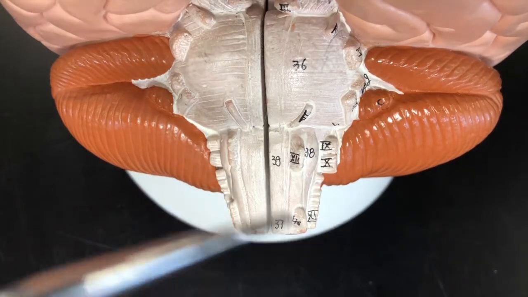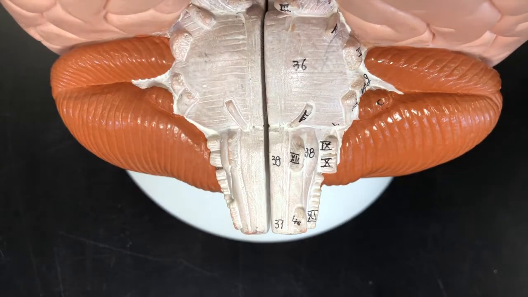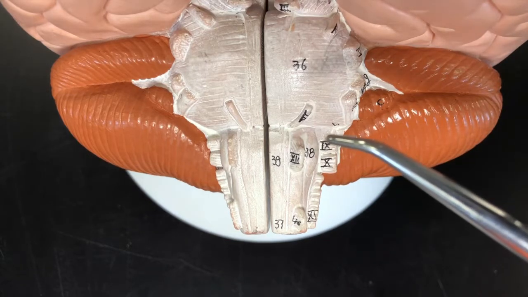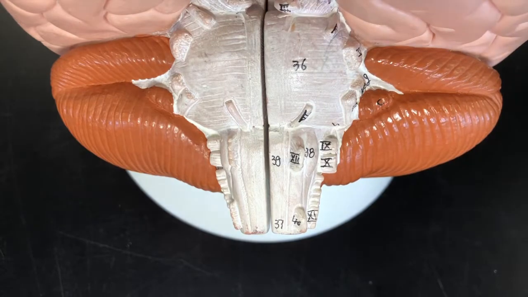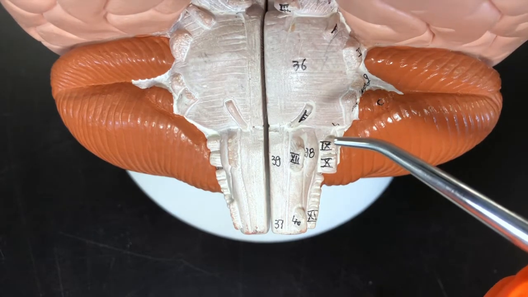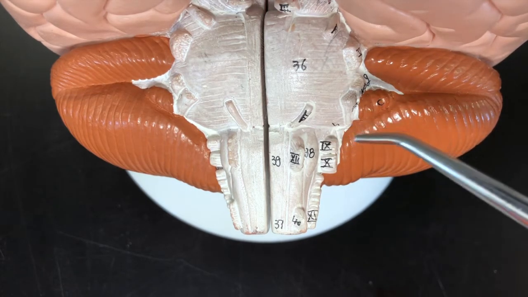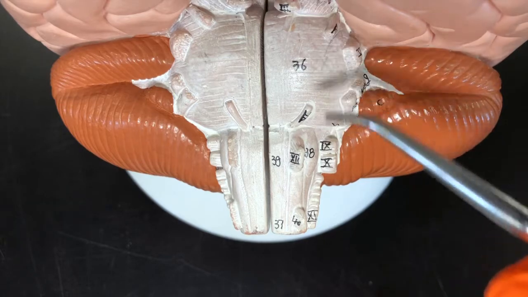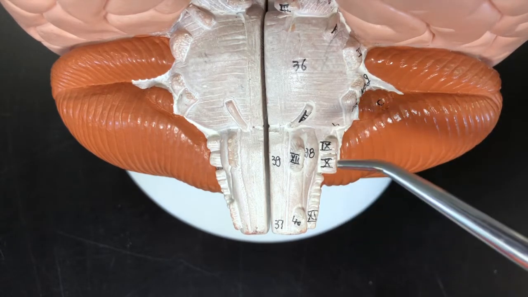I've zoomed in again so that we can focus on the medulla oblongata right here. And I'd like to talk about cranial nerves 9, 10, 11, and 12. Let's look at cranial nerve number 9 first. In this area, we have 2 groups of nerves, and one is more anterior or rostral, and the other one is more posterior or caudal.